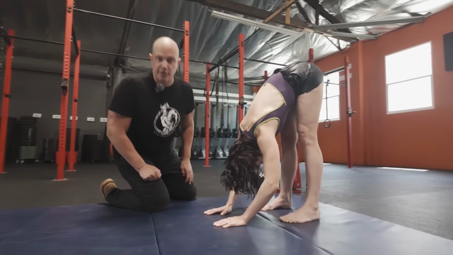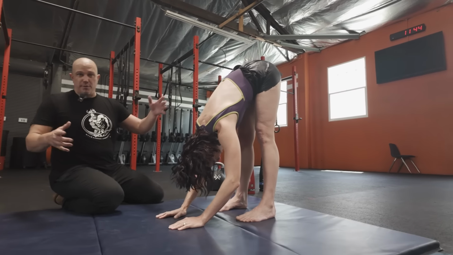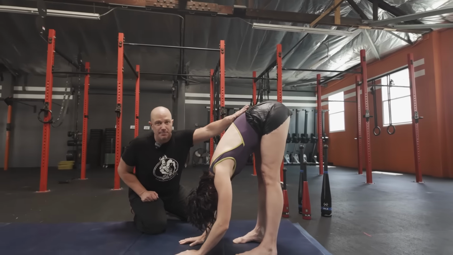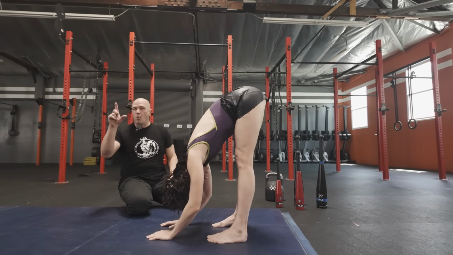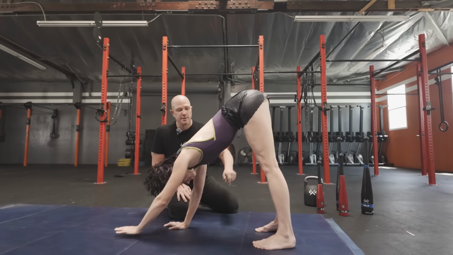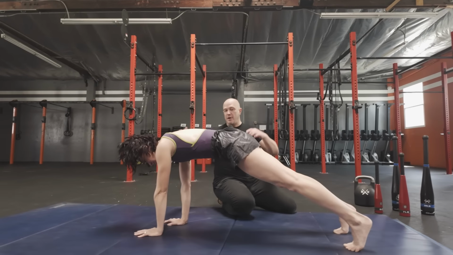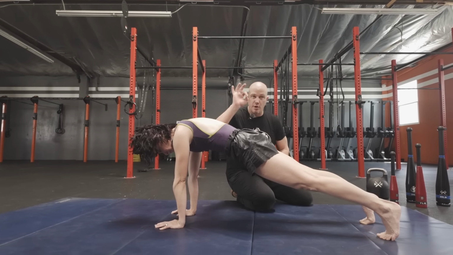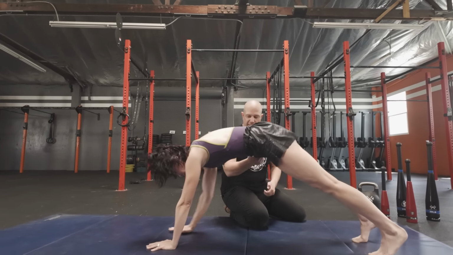She makes it look easy because she's a professional dancer. But for most people, this is fairly difficult. Hang position here, only for 1 or 2 seconds. 1 1,000, 2 1,000. Squeeze the quads. Walk out. We know the distance. Squeeze the glutes. 1 1,000, 2 1,000. Walk back.